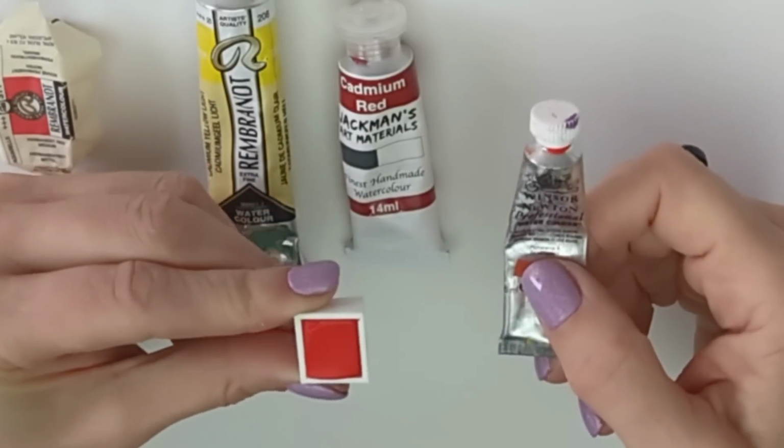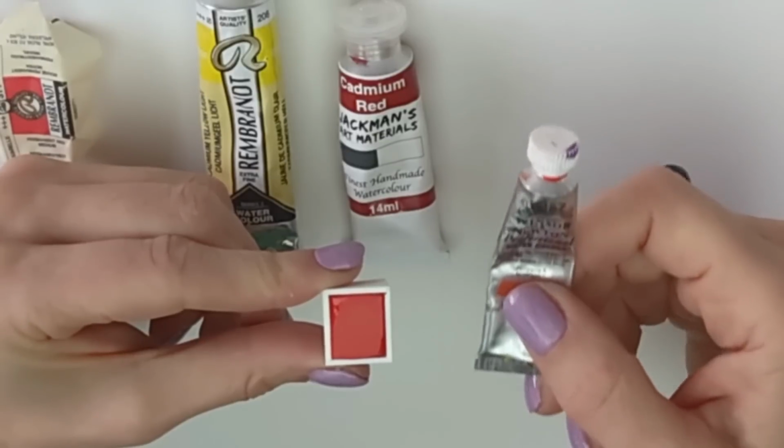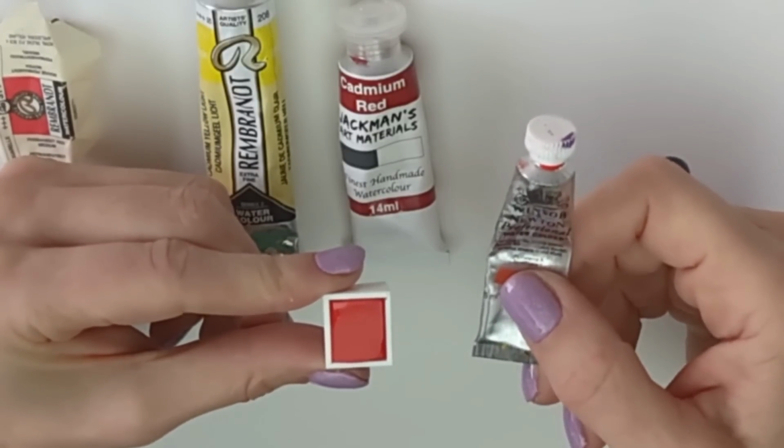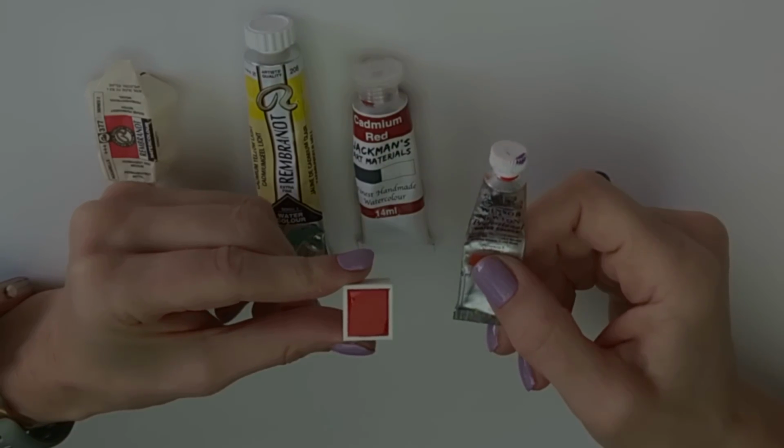The amount of pigment you're getting is roughly equivalent in a half pan to a 5mm tube, and therefore in a full pan to a 10mm tube. But with the disclaimer, as I said, that you cannot make a direct comparison.